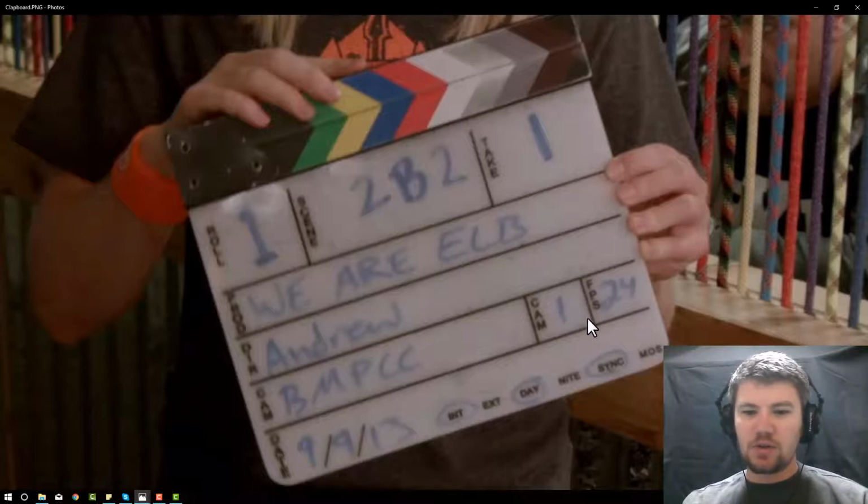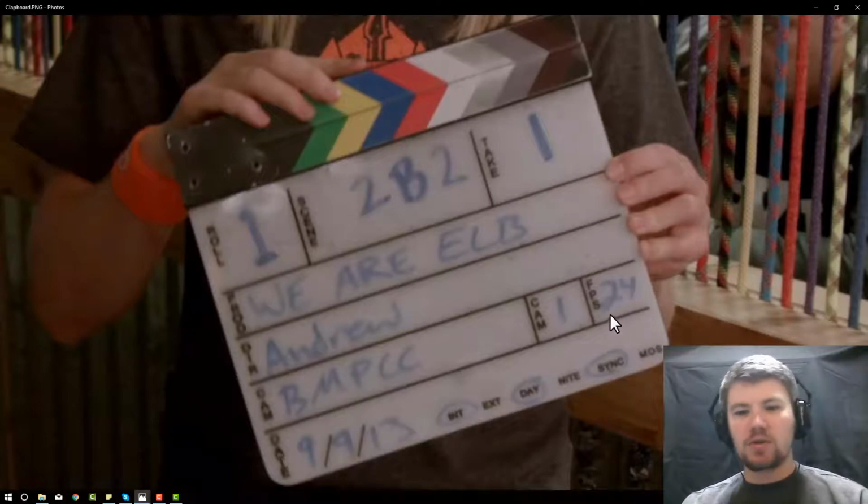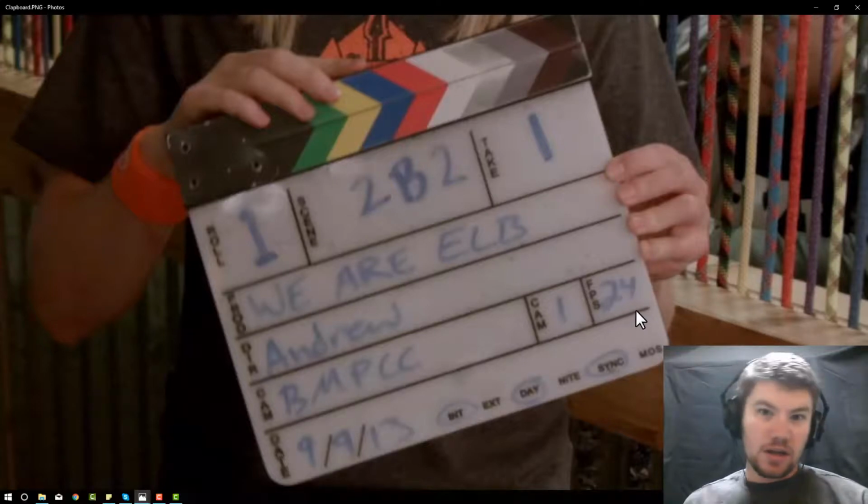Frames per second. This is super important. If you have one camera that's shooting at 23.9 frames per second and another one that's shooting at 24, you're going to get different visuals on your timeline. If you have one that's shooting at 30 and one that's shooting at 24, it's going to be different. So making sure that your frames per second are the same and having that on the slate is very useful.